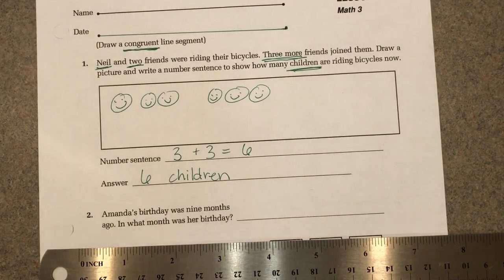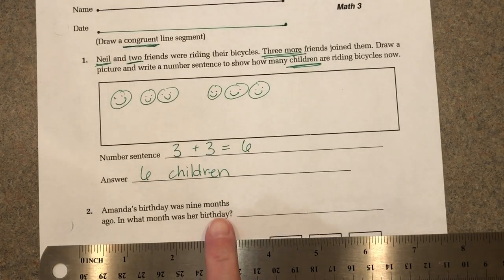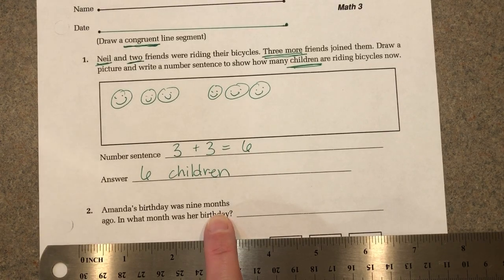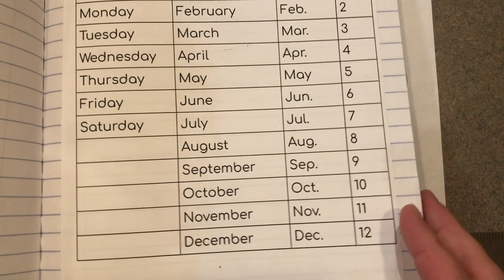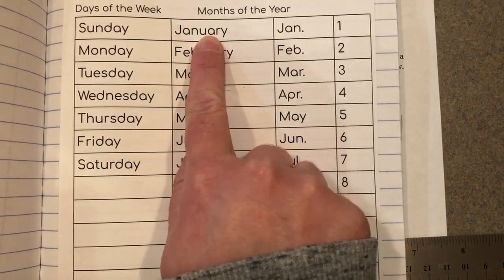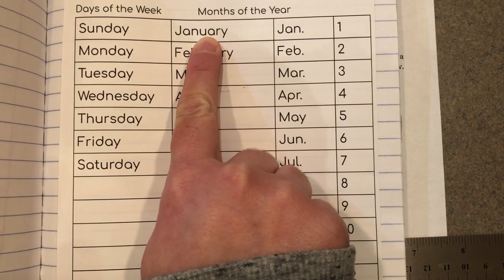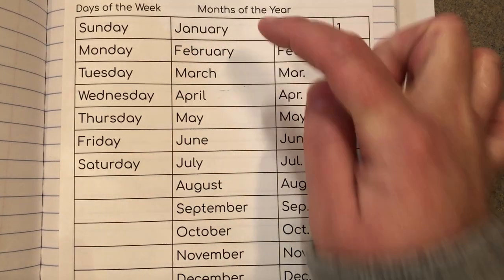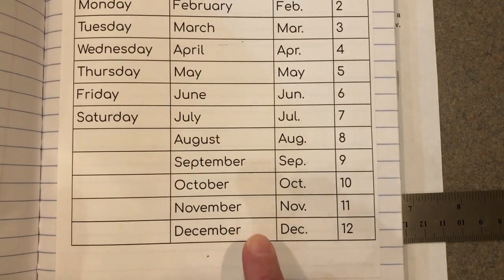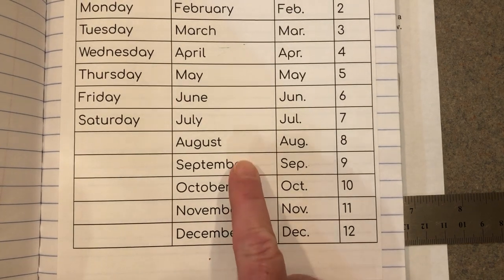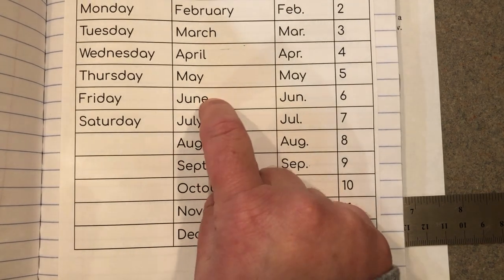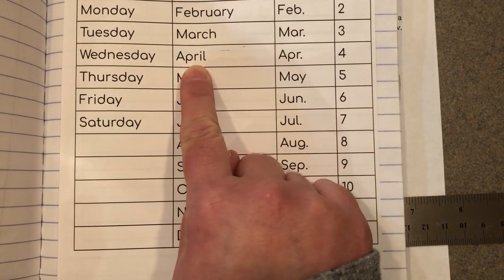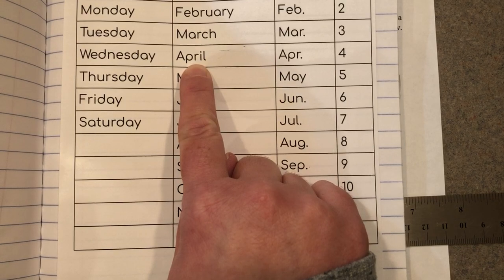Okay, so in your journal, you have a page that says days and months on page 4. And we need to figure out 9 months ago. So here's our months right here. We're in January. We started at the beginning now again after New Year's. So we're going to count 9 months back. So that means last month was December. So there's 1, 2, 3, 4, 5, 6, 7, 8, 9. We jumped back 9 months and we landed on April.